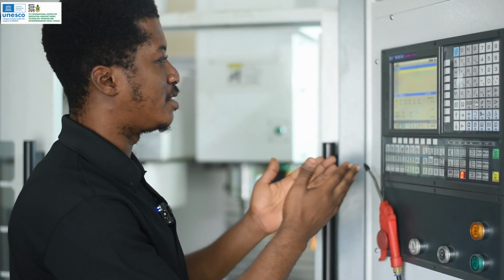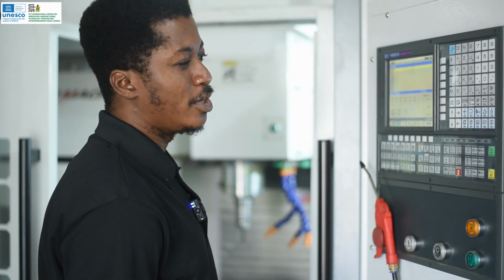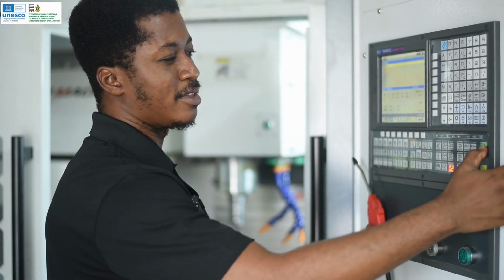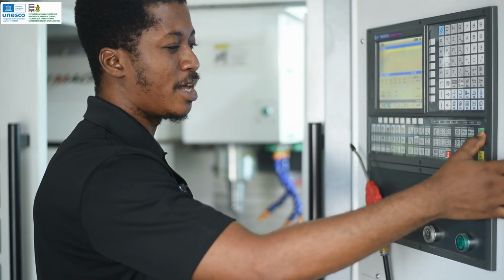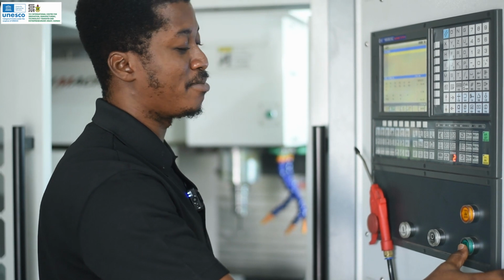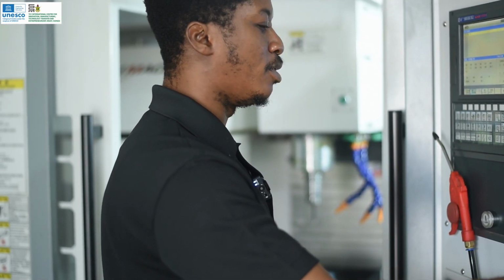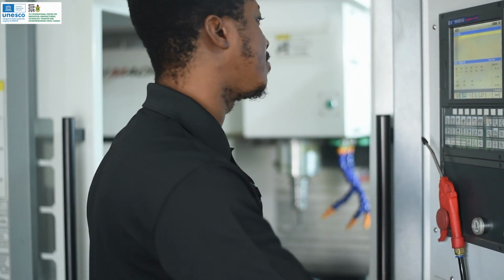You can see that the screen is grayed out, and to execute, you would press either this green button, which is the cycle start, or this big green button. It's basically the same thing. So I'm going to press this one, and then we will execute a tool change.